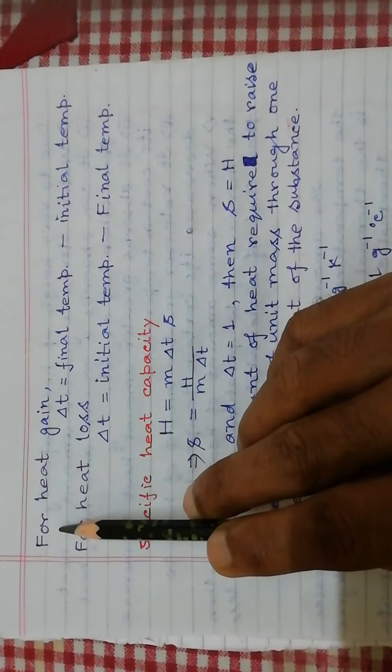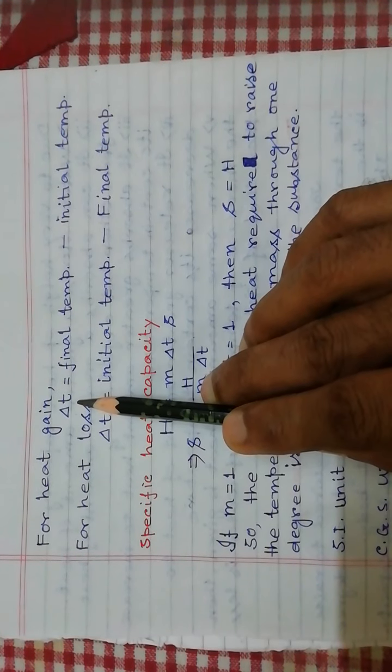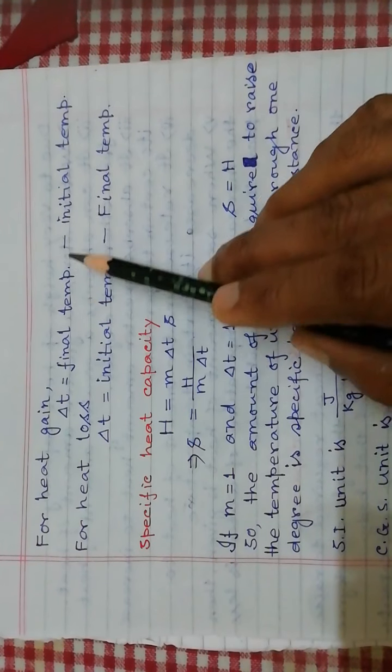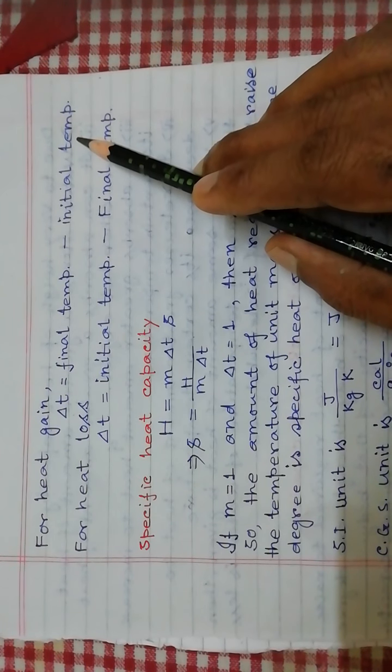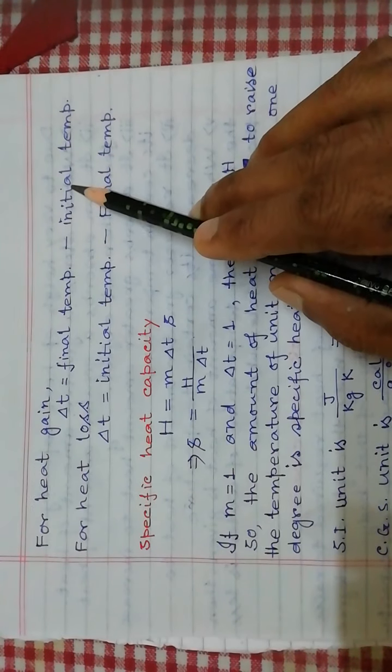To calculate the change in temperature, for heat gain, the change in temperature is final temperature minus initial temperature. Here the final temperature is higher than the initial temperature.